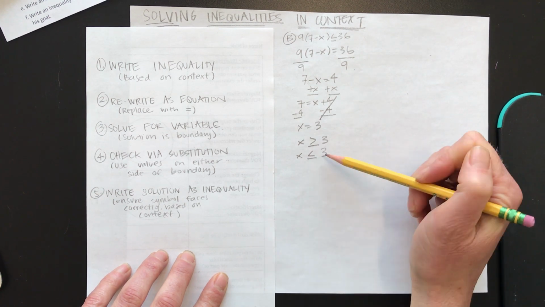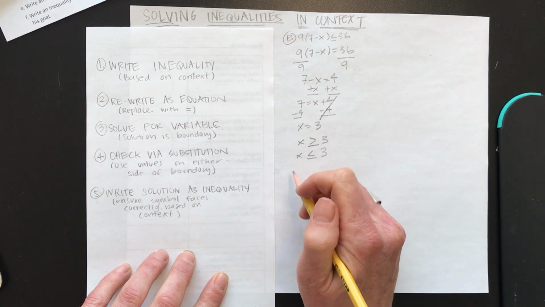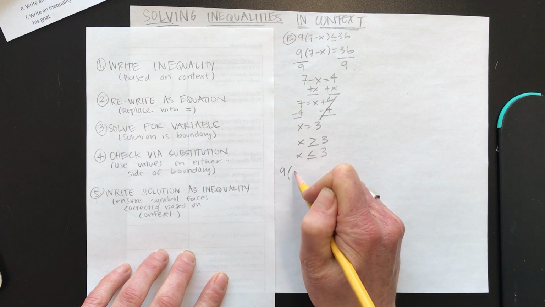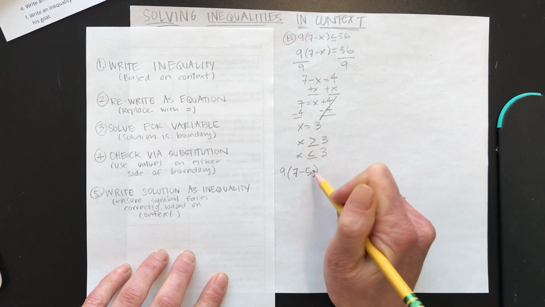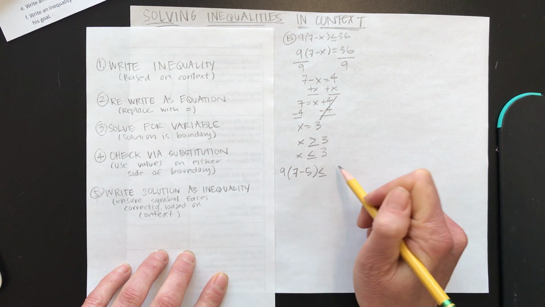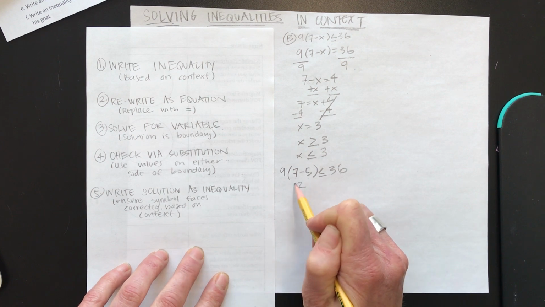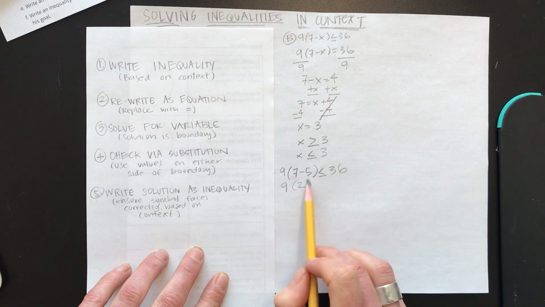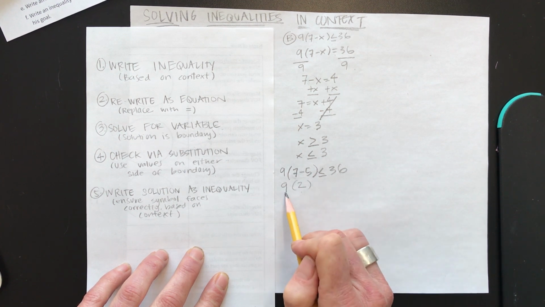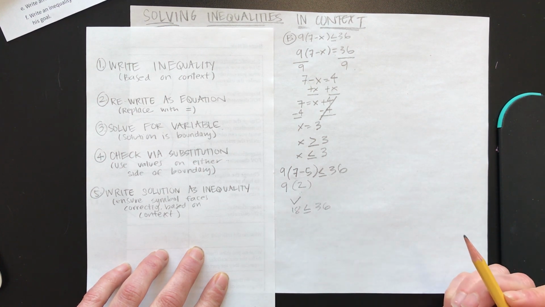And so now we're going to plug this number in, whatever number is greater than 3, for x and evaluate. So I might rewrite this as 9 times (7 minus x). Let's do 5. 5 is a pretty easy number mathematically. That'll make this expression easier to solve. So 7 minus 5 is 2. And so PEMDAS says I need to do what's inside the parentheses first. So 7 minus 5 is 2, and 9 times 2 is 18.